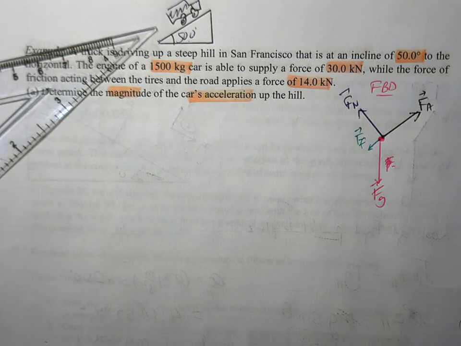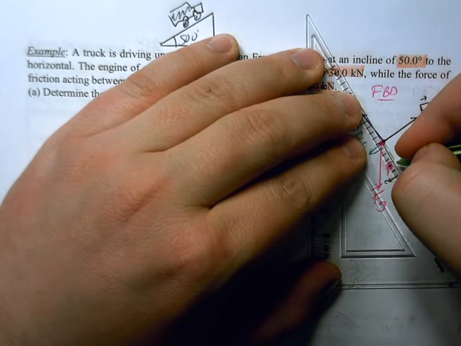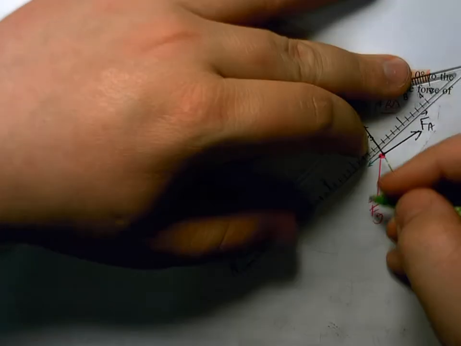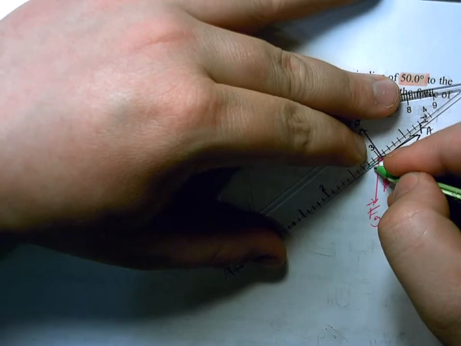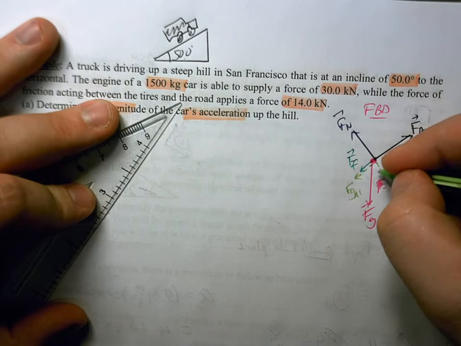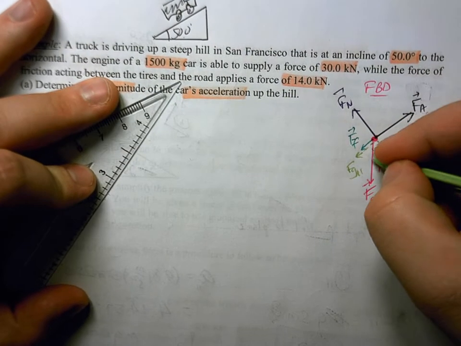Now the other thing we'll want to do with our force of gravity is break it up into components. So my force of gravity, we're going to break that up into an FG perpendicular and an FG parallel. And this angle in here is going to be our 50 degrees.